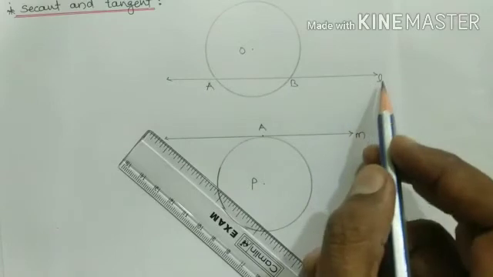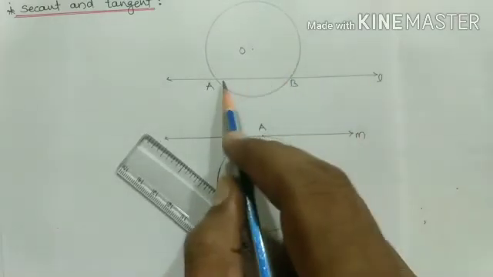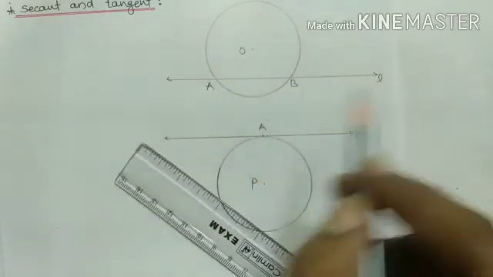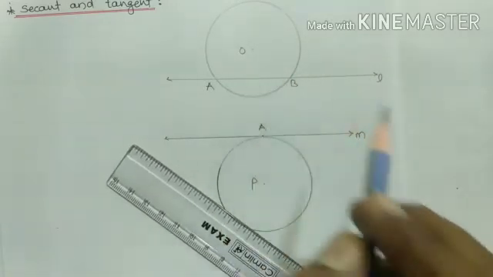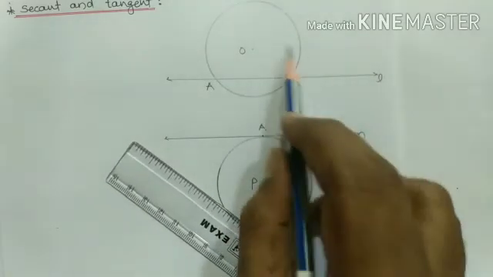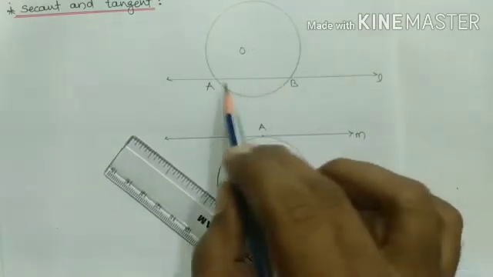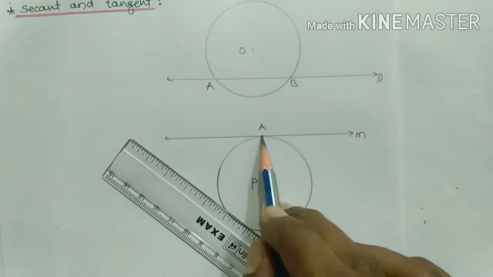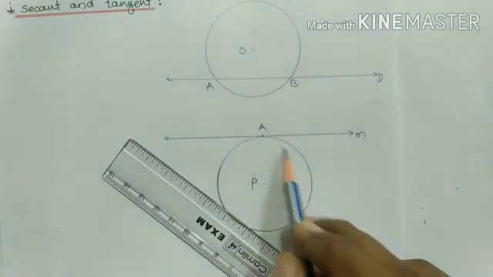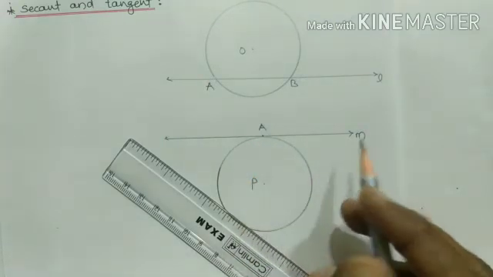And here this line L intersects the circle in two distinct points. That's why line L is the secant to the circle having center O. म्हणजे secant ही त्या सर्कलला दोन वेगवेगळ्या पॉइंट मध्ये इंटरसेक्ट करते, आणि जी लाईन त्या सर्कलला फक्त एकाच पॉइंट मध्ये इंटरसेक्ट करते, that line is called the tangent of the circle.